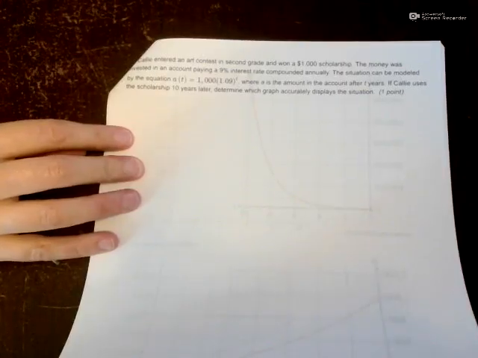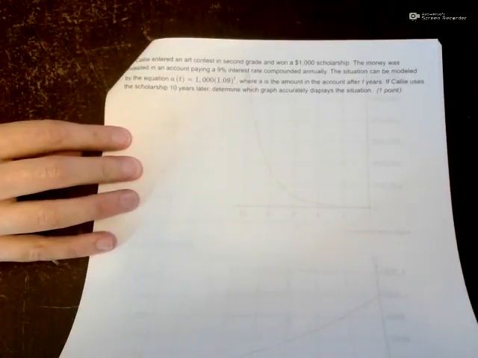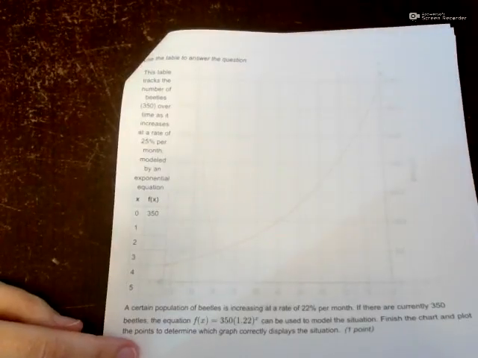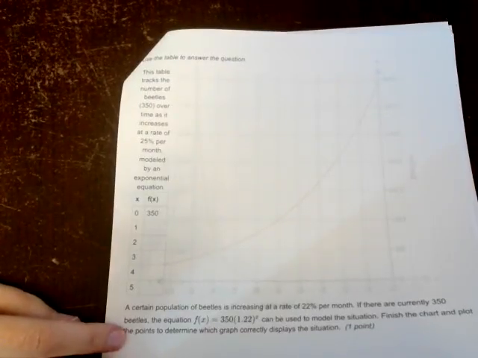Question number 2 on your quick check is the same scenario as number 3. Number 2 doesn't require you to complete the table, though you probably have to figure out which graph is right. Number 3 is set up exactly the same.